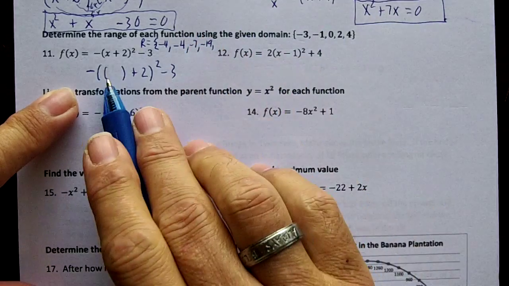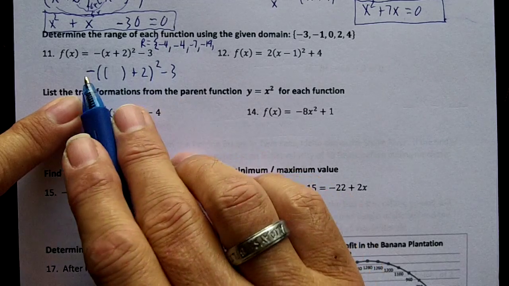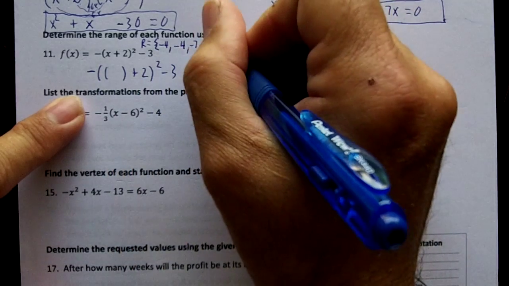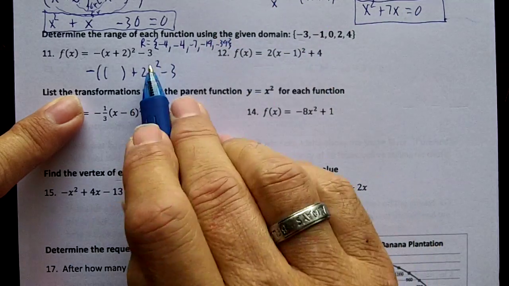And one more, plug in 4. 4 plus 2 is 6. 6 squared is 36. -36 minus 3 would be -39. So these would be my range for those domains.